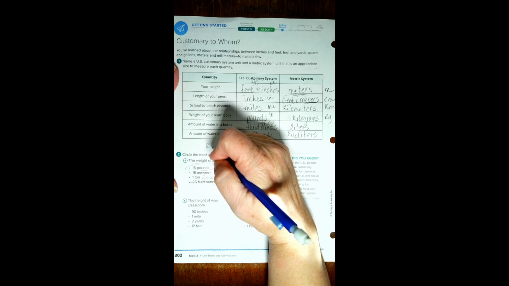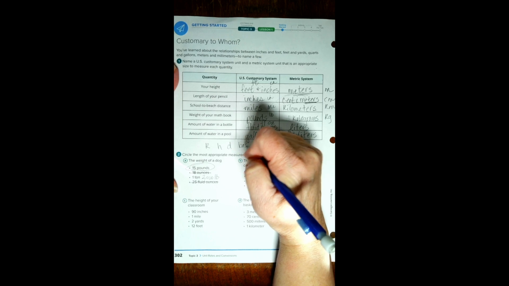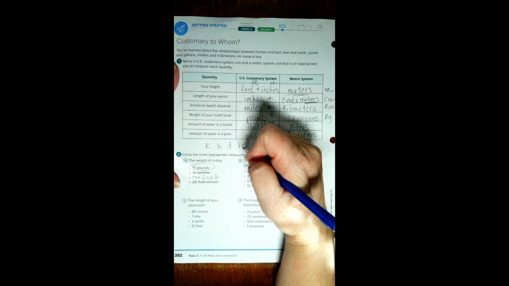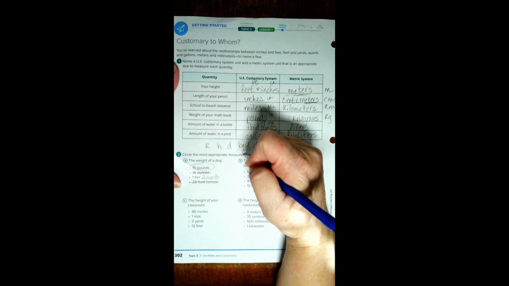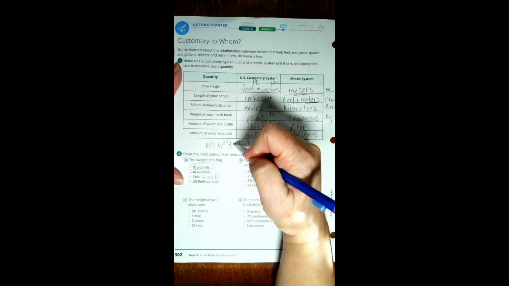So we say King Henry died by drinking chocolate milk. We've gone over this earlier this year. This is your base unit. This is where liters, meters, and grams is located. This is the kilo, hecto, deca, deci, centi, and milli. I'll give you a handout on this. You don't have to write that.